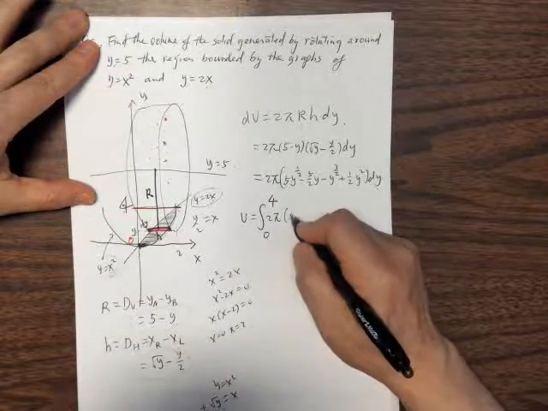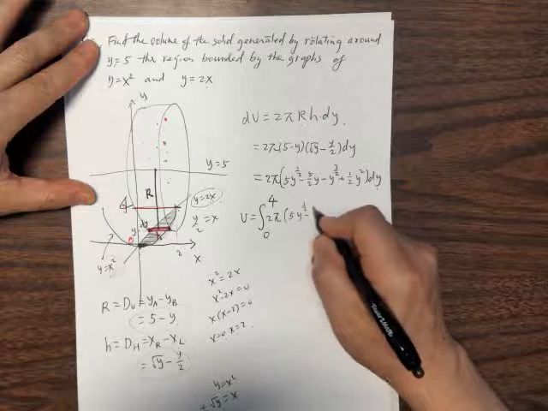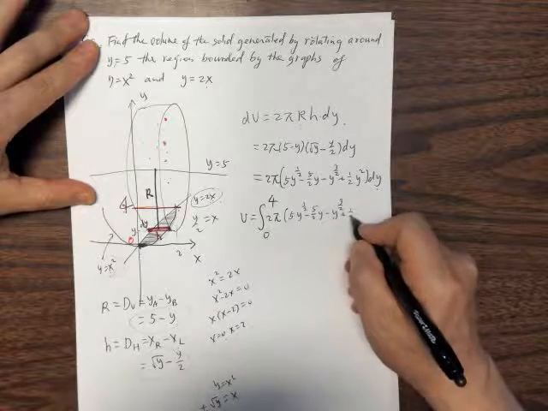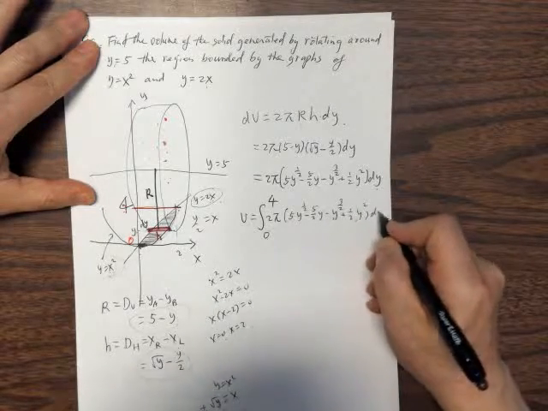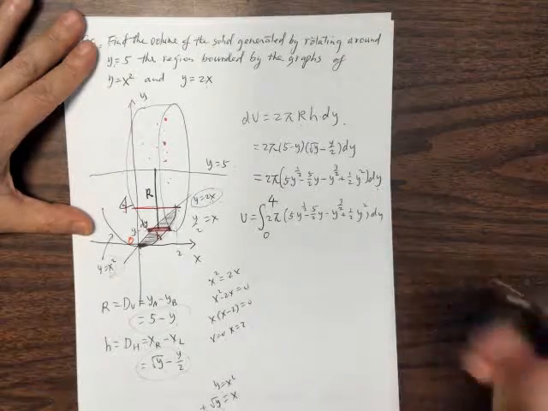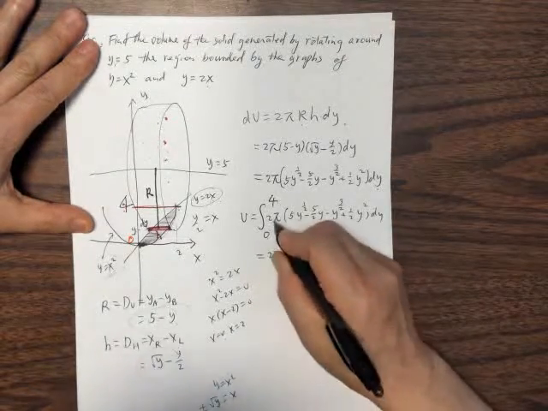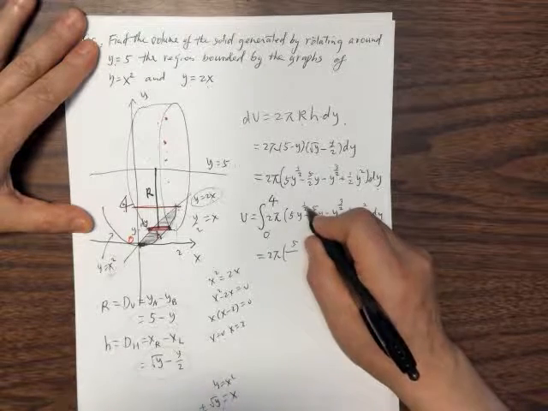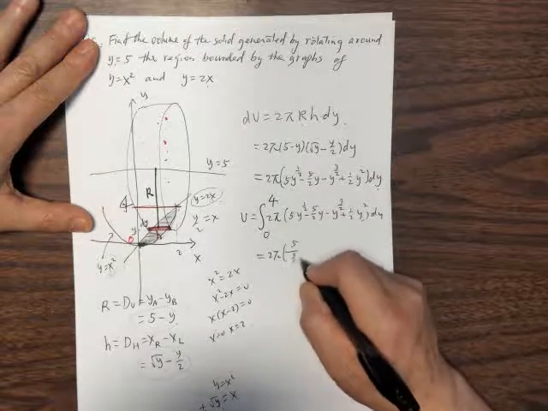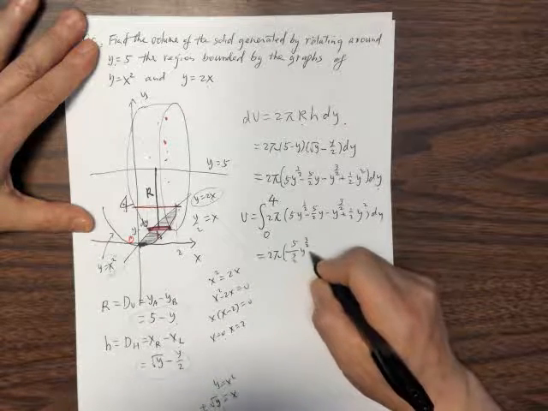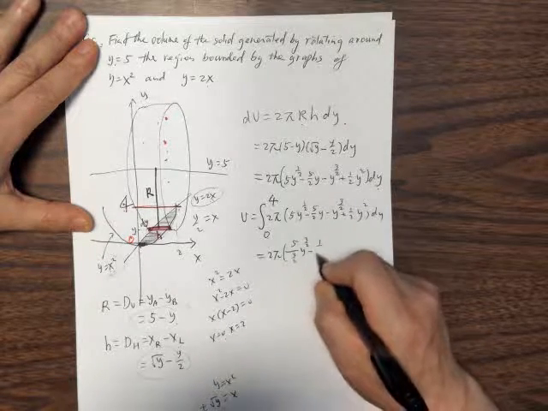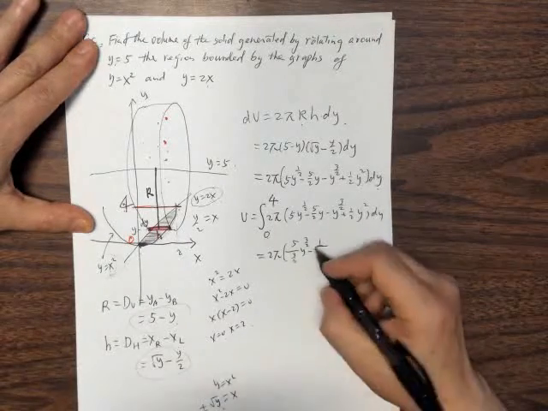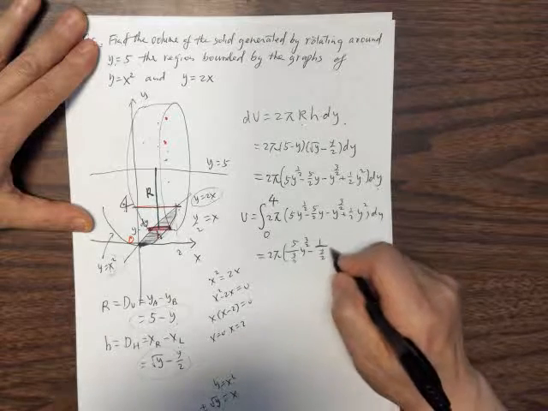Now the rest of the problem is just a simple definite integral. They are all powers. So just find the antiderivative and plug in 4, plug in 0. Alright? So copy down the 2 pi, find the antiderivative: 5 over 1 plus 1 half, which is 3 halves. Antiderivative 1 over 5 halves plus 2 is 7 halves.